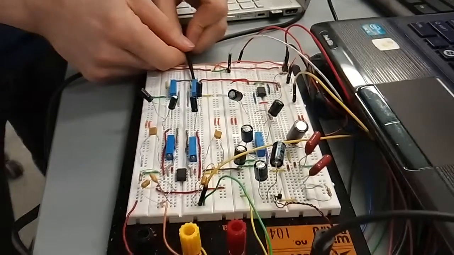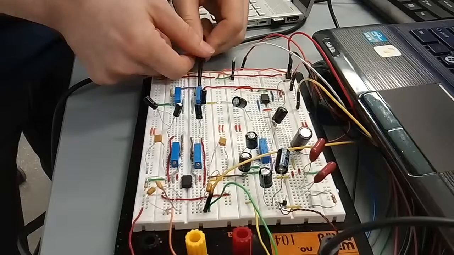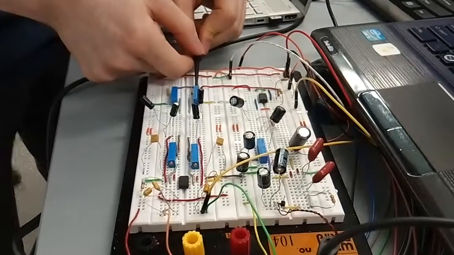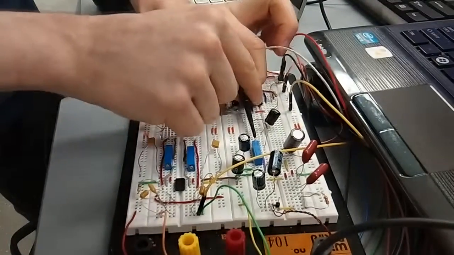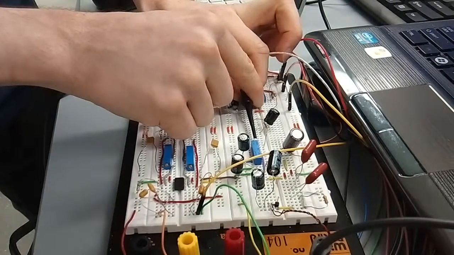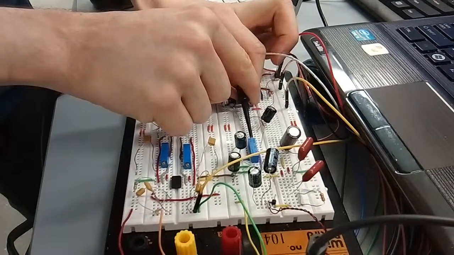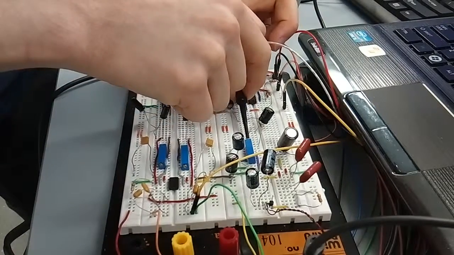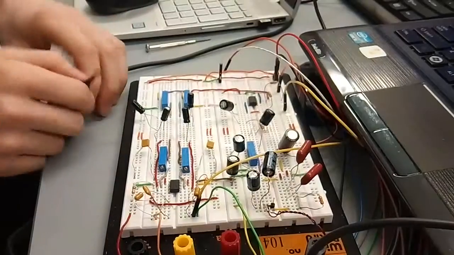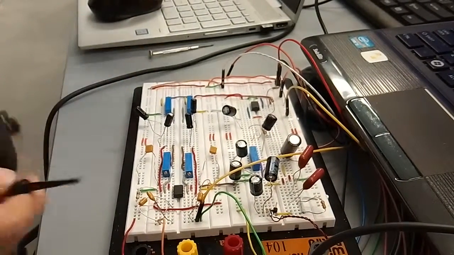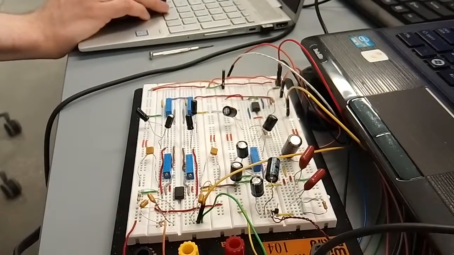I can also change the gain. So, increase the gain, decreasing the gain, increasing the final volume, there we go, and decreasing the final volume. Of course, this is the same for the other channel. So, to save you some time, I'm just going to do it for this channel.